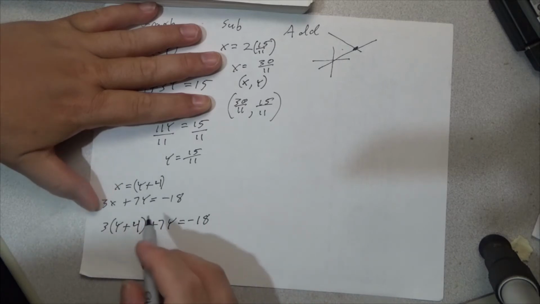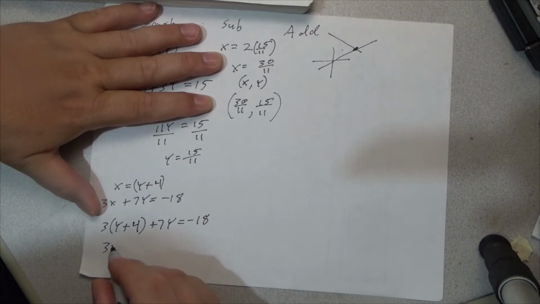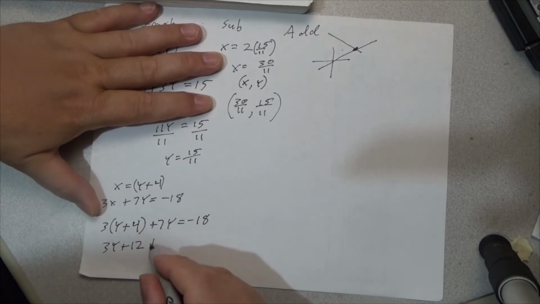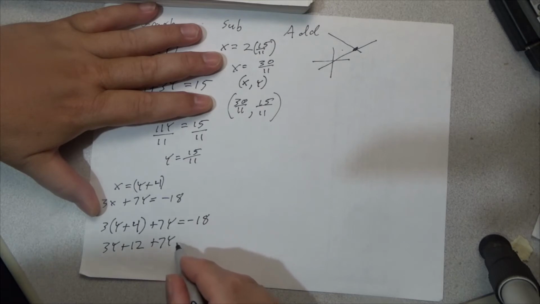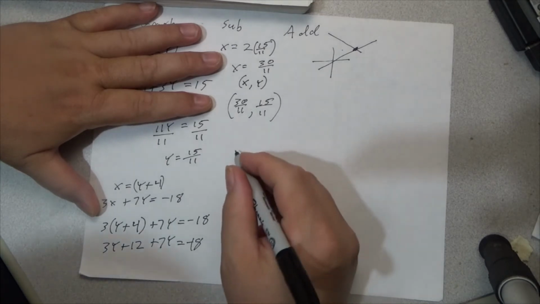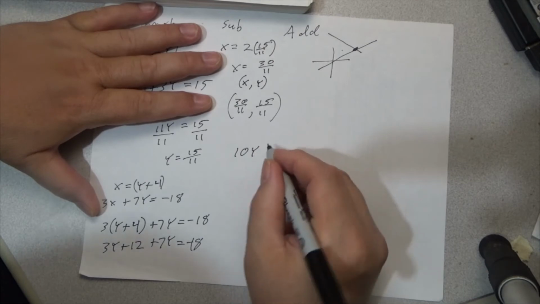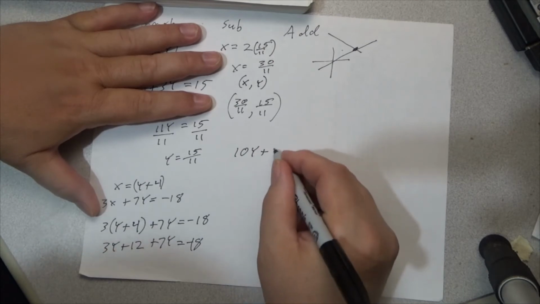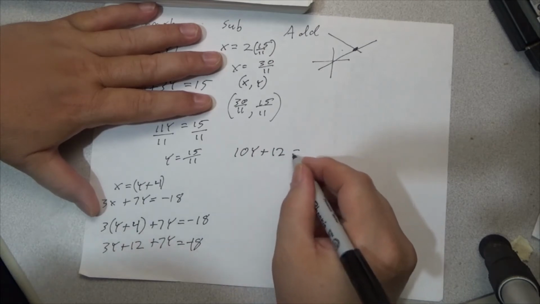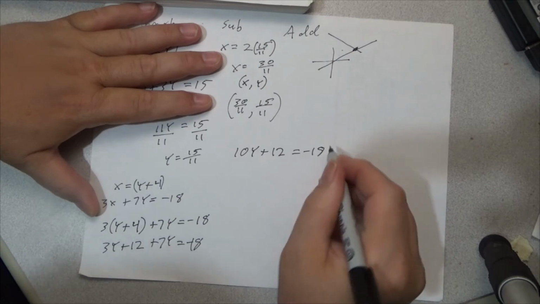So I will distribute this. So I will have 3y plus 12 plus 7y equals a negative 18. Combine my like terms, I have 10y plus 12 equals a negative 18.